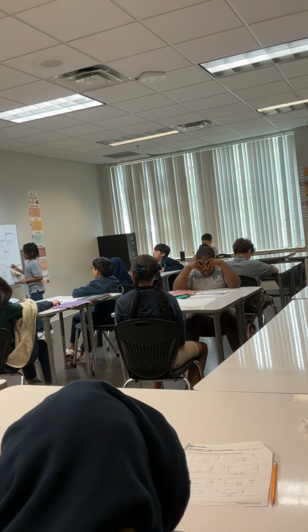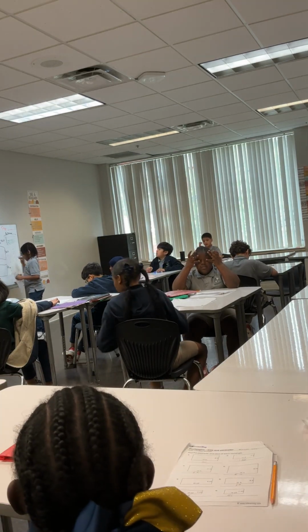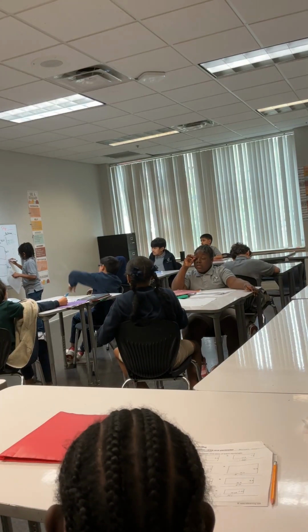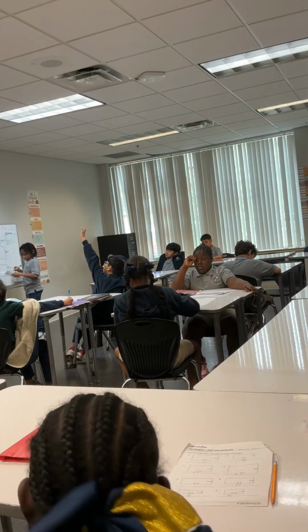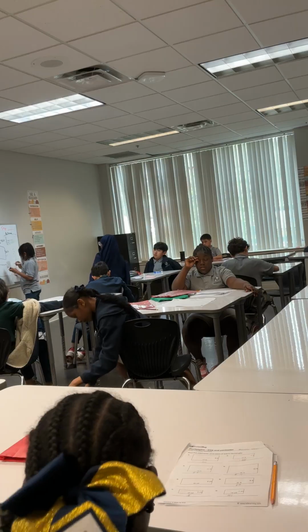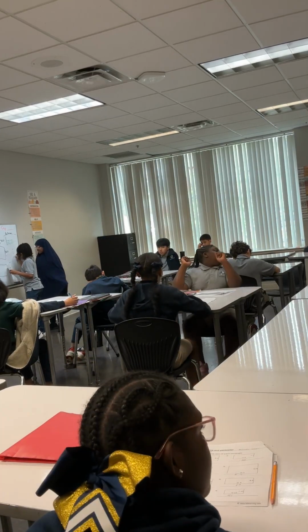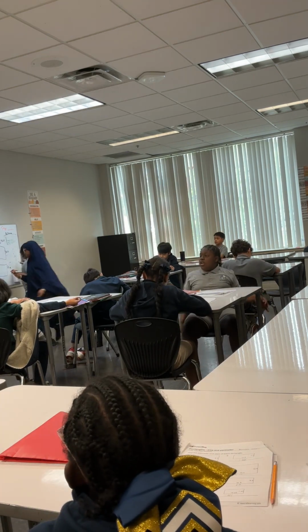What's my formula for area? Length times width. Yup, area equals length times width. Who wants to come and solve for the area? He's solving for perimeter. Somebody solve for area. Let's see. Mumtaz, quickly, and then we can get into our activity. Number 7. We're just doing that one, and then we're going to get into our activity.